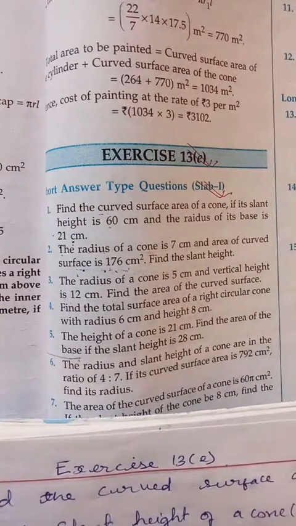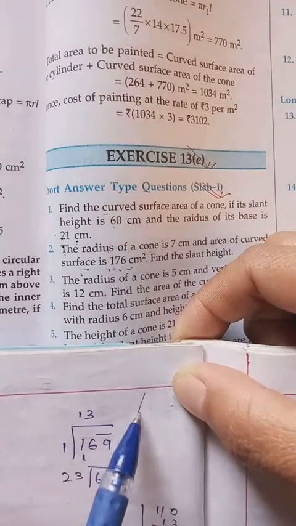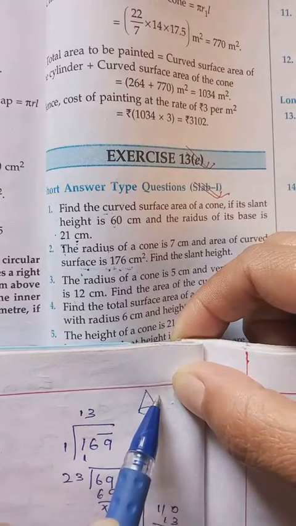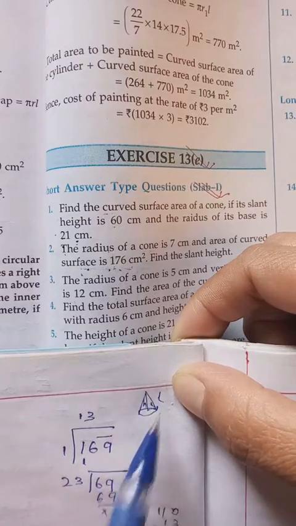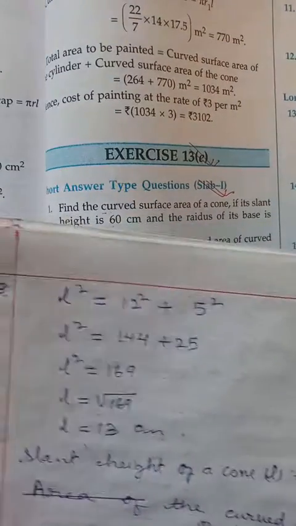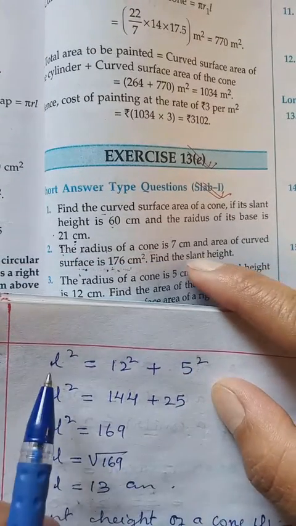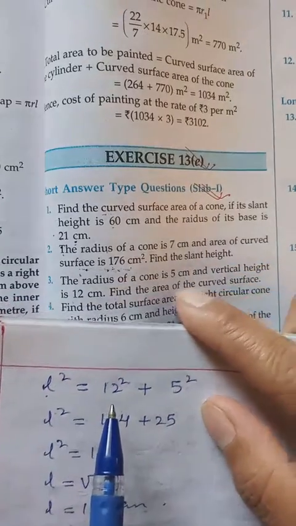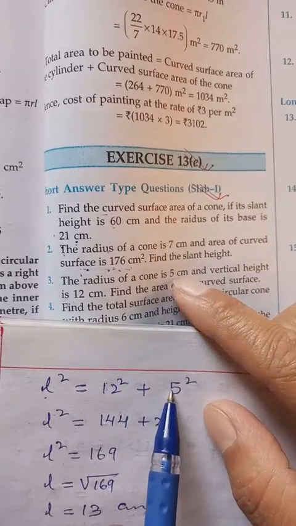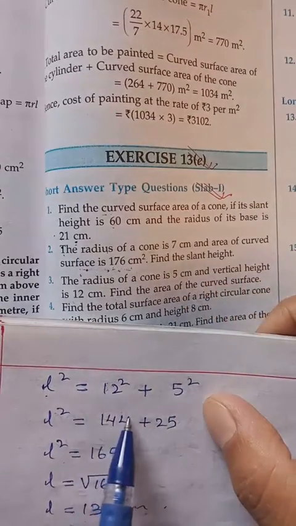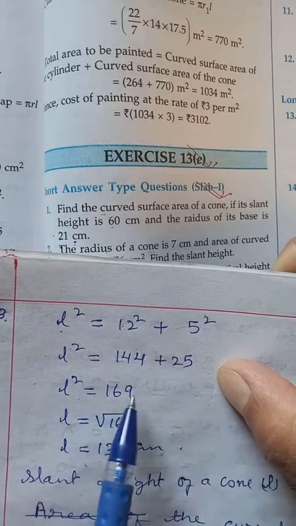Like what I told you, we can apply the Pythagoras theorem. If we look at the cone, we have the slant height like the hypotenuse, the vertical height as the perpendicular, and the radius as the base. So we can write L square equals H square plus R square. L we don't know, let it be. Vertical height we know is 12, so 12 square plus the base 5 square. 12 into 12 is 144, 5 into 5 is 25. So 144 plus 25 we get 169.